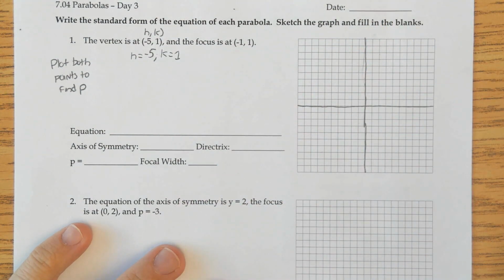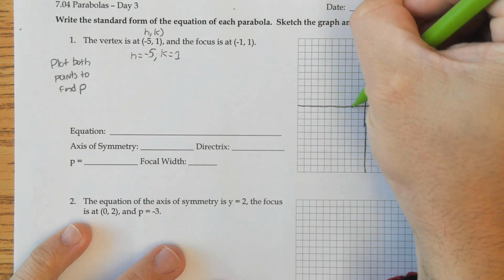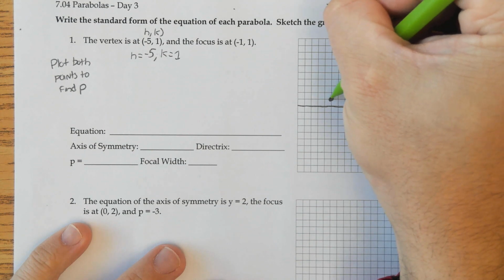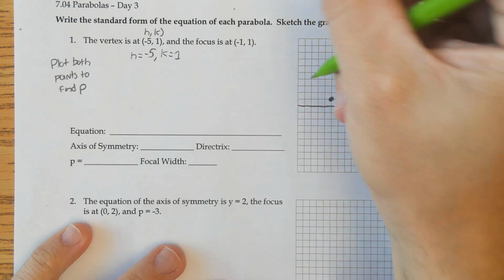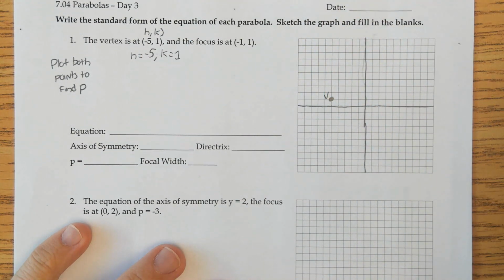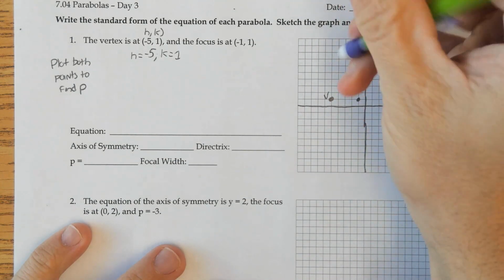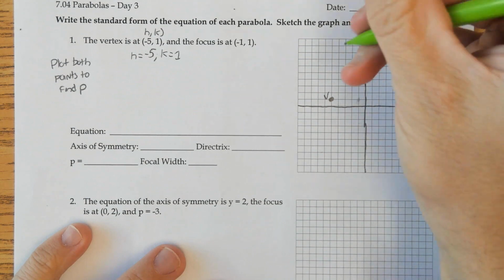Now I'm going to grab negative 5, 1. That is our vertex right there, so I'll label that a V. And then negative 1, 1 is going to be the focus, and I always use an X for that.